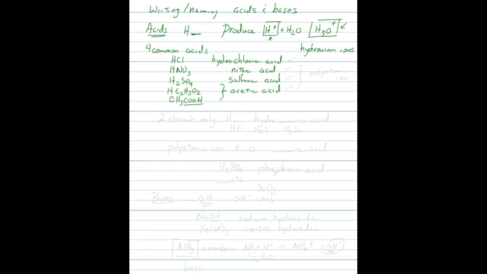Hydrochloric acid is stomach acid. Nitric acid is found in smog. It's the brownish yellow stuff that you see in the air above Los Angeles. Sulfuric acid is battery acid, and you also see it in acid rain in the eastern New England states because they burn coal with large amount of sulfur in it. And acetic acid is vinegar, another form of vinegar.